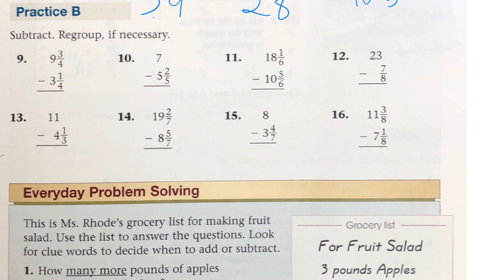So for practice B, we subtract and regroup only if necessary. So for number 9, we have like fractions already. Both have 4. The numerator, 1 taken from 3. We can do that math. So we can take 1 from 3, and that's 2/4, because the denominator stays the same. And then we can subtract the whole numbers, and then reduce the 2/4 by dividing the top and bottom by 2. 2 divided by 2 is 1. 4 divided by 2 is 2.